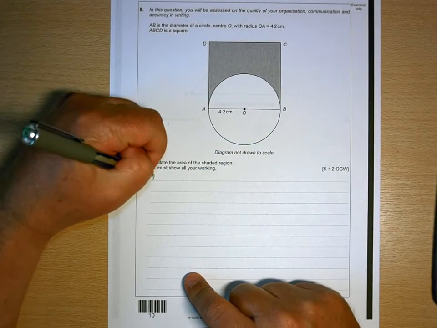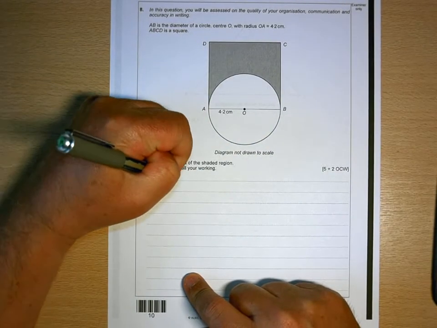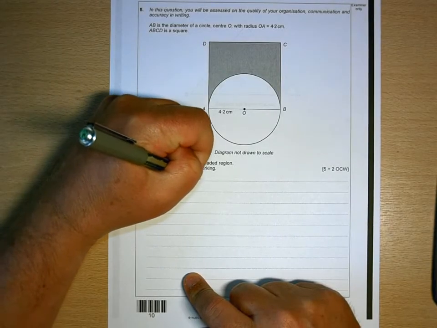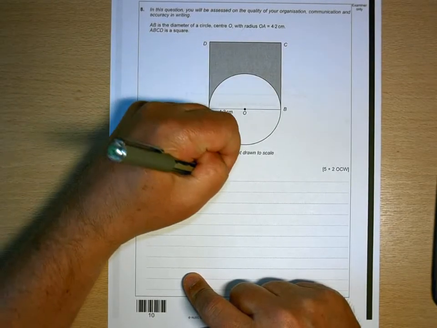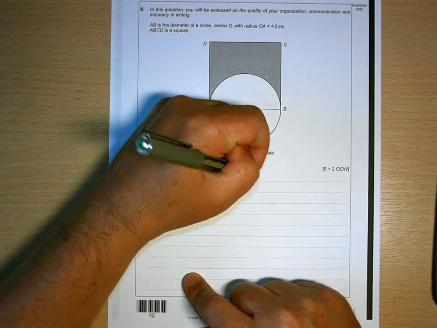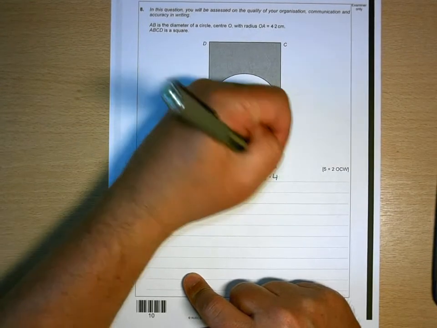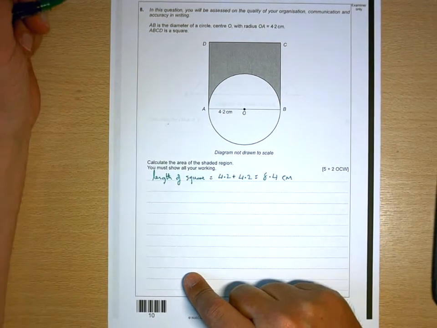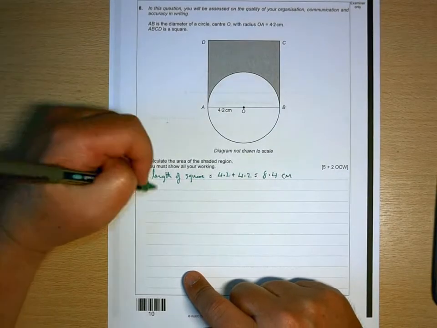So the steps: length of square will be 4.2 plus 4.2, 8.4, and that will be in centimeters.